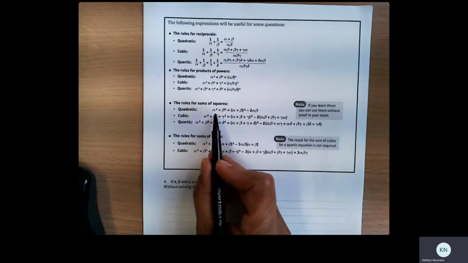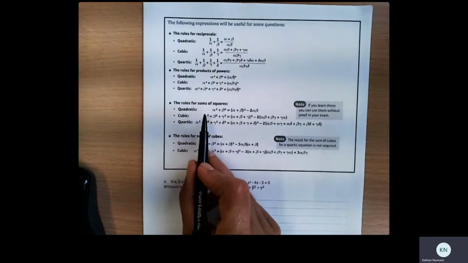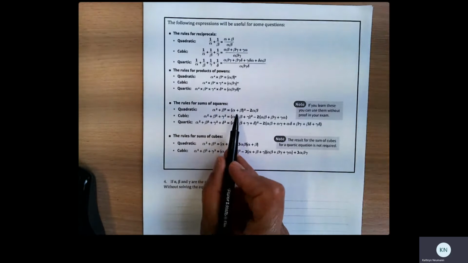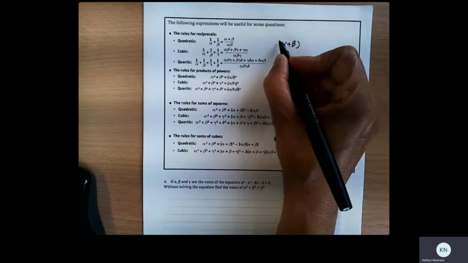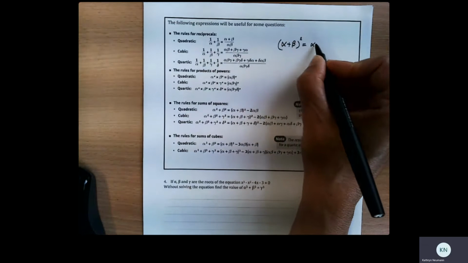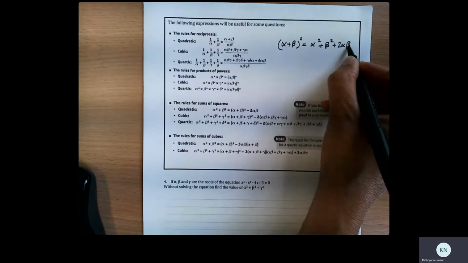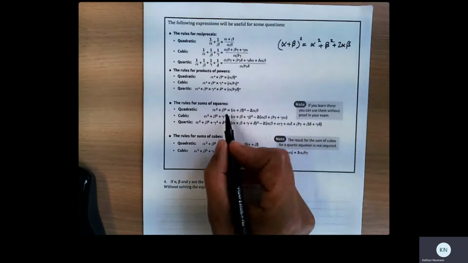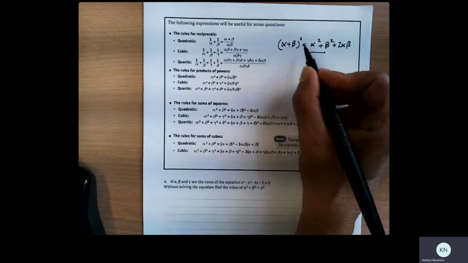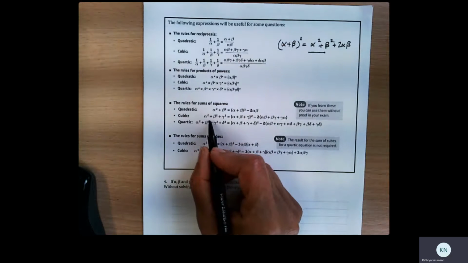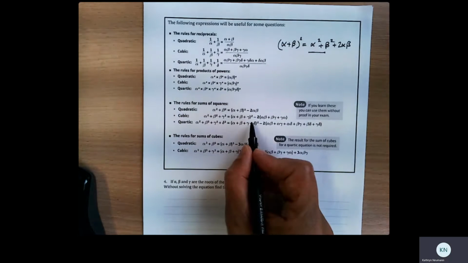So if we want to know what alpha squared plus beta squared was for a quadratic, if you think of starting with alpha plus beta all squared, that would be equal to alpha squared plus beta squared plus 2 alpha beta. So if I wanted to know what alpha squared plus beta squared was, I could just rearrange this expansion. So each of these statements here comes from rearranging an expansion.